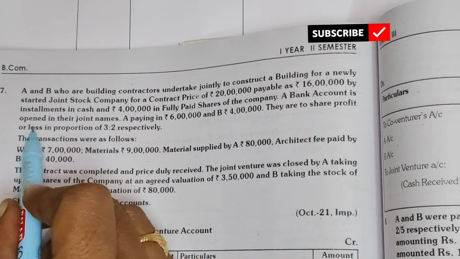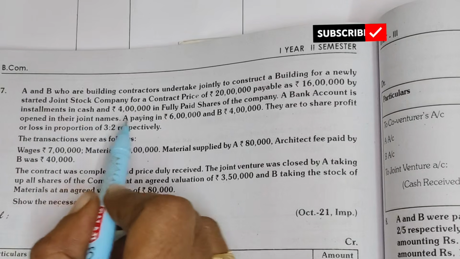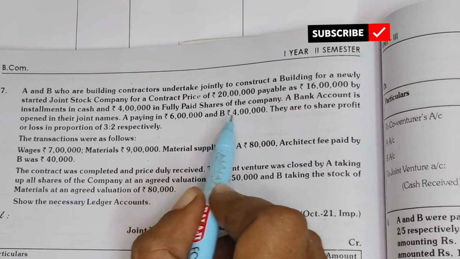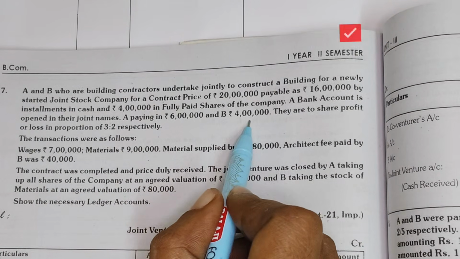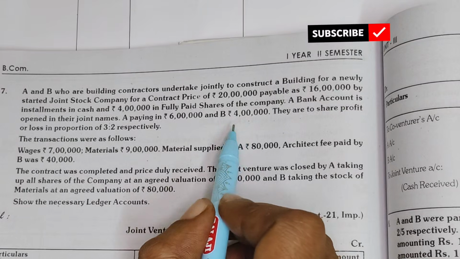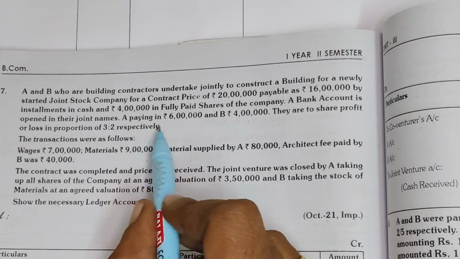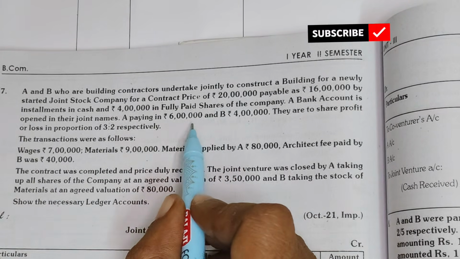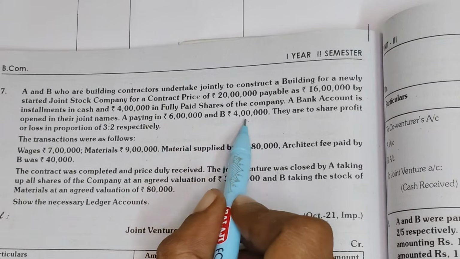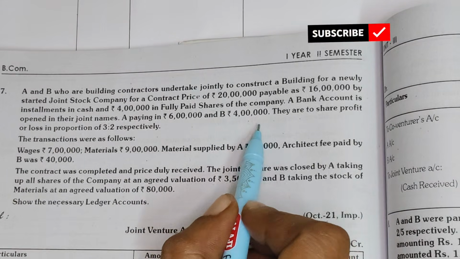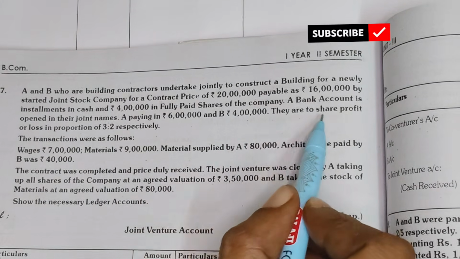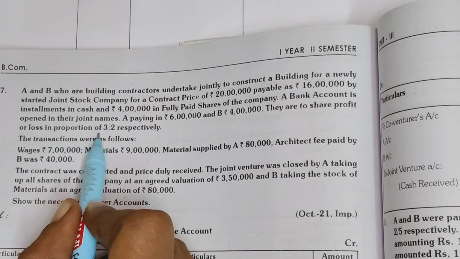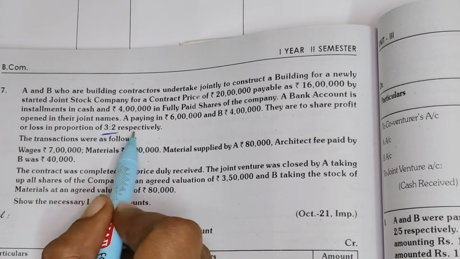A bank account is opened in their joint names, A paying 6 lakhs and B 4 lakhs. So A and B opened a joint bank account, and A deposited 6 lakhs rupees and B deposited 4 lakhs rupees in the joint bank account. They are to share profit or loss in proportion of 3:2 respectively.